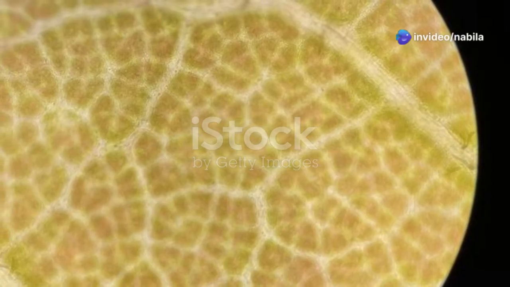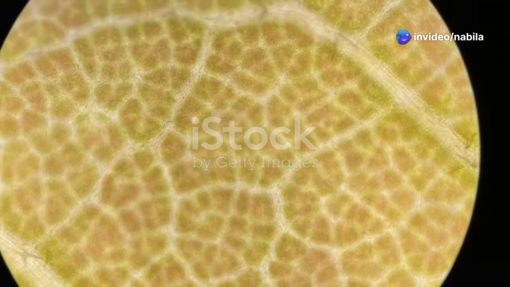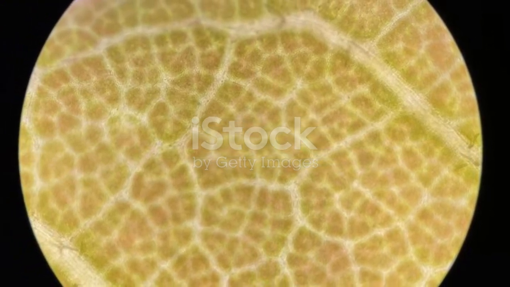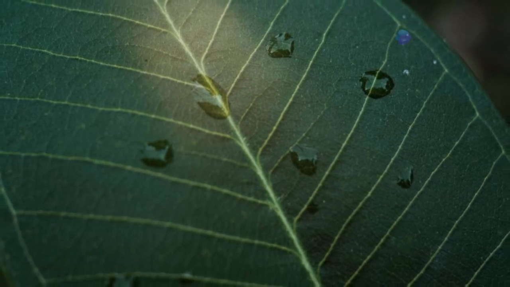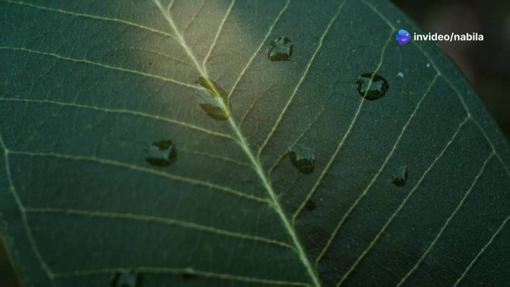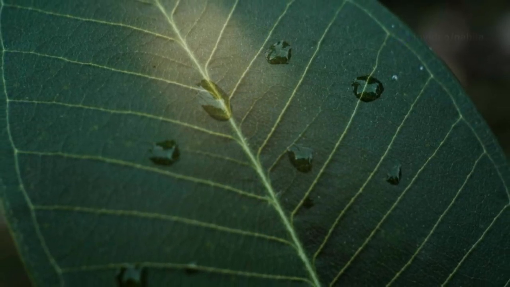Dicot plants, like beans and roses, typically have more stomata on the lower surface of their leaves. This adaptation helps minimize water loss while still allowing for gas exchange. This is because the upper surface is exposed to direct sunlight, which can lead to excessive water loss through transpiration. By having fewer stomata on the upper surface, dicots reduce the risk of dehydration.